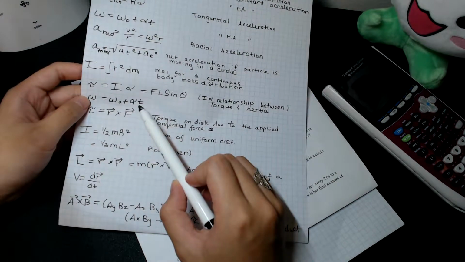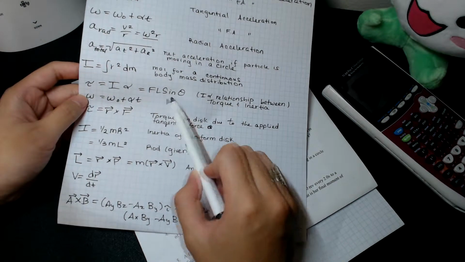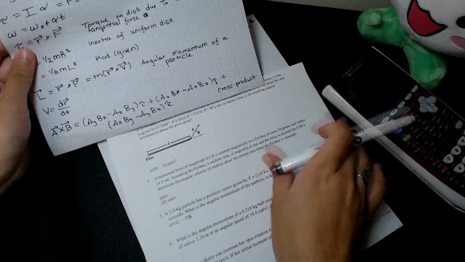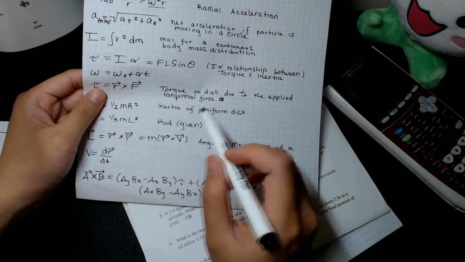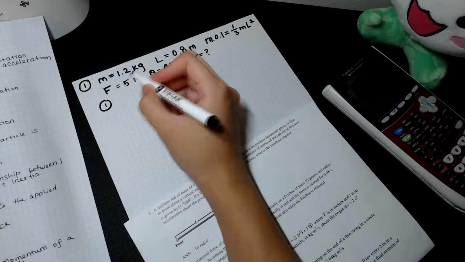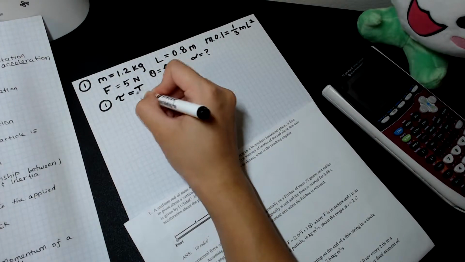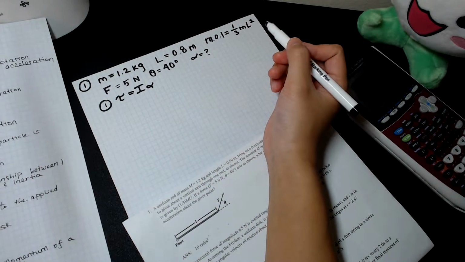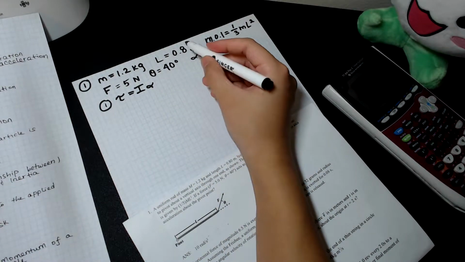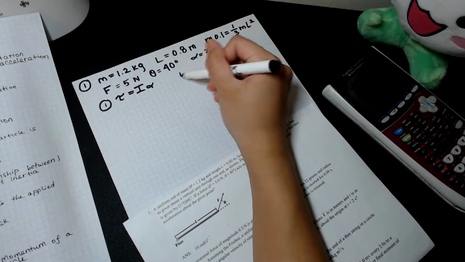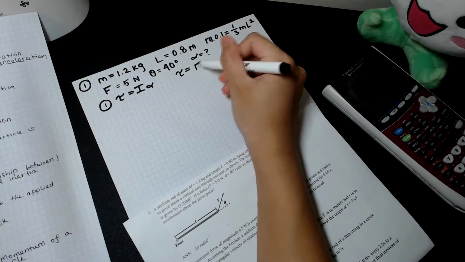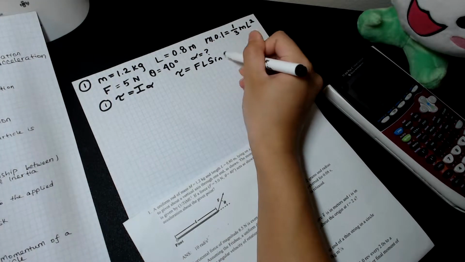And then we can also use the F L sine theta as well. So using these two formulas, we can now set them equal to each other. The torque equals inertia times alpha, and torque also equals F L sine theta.